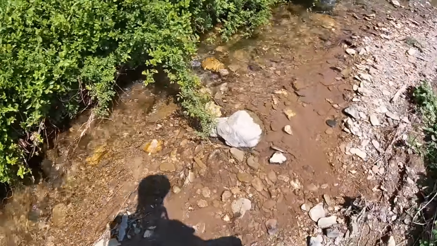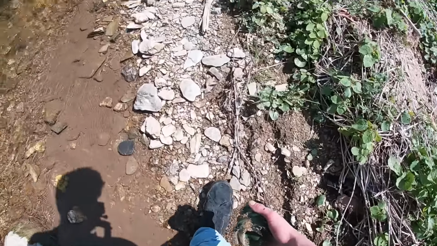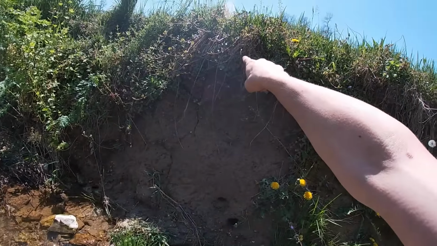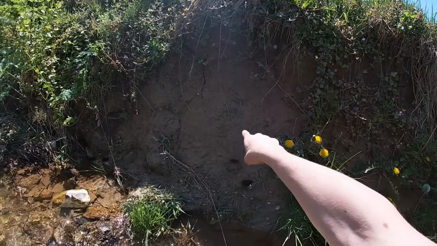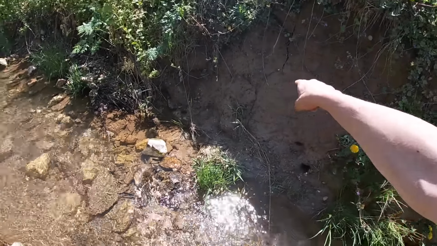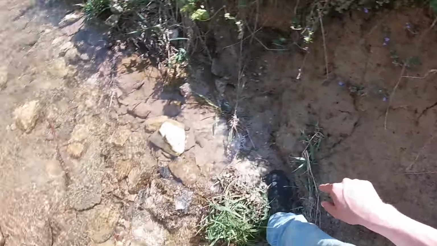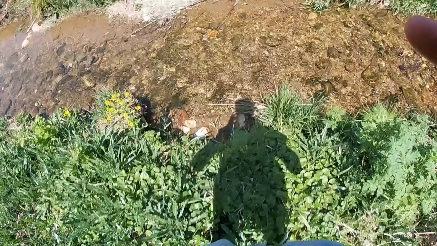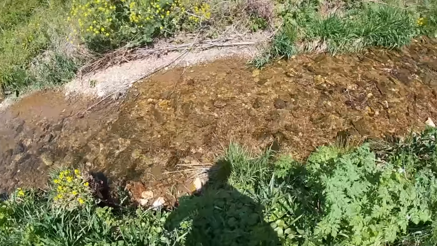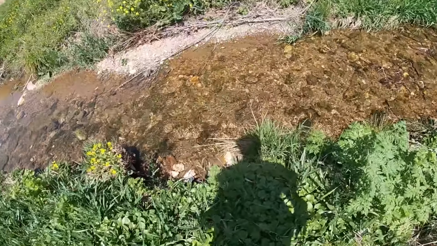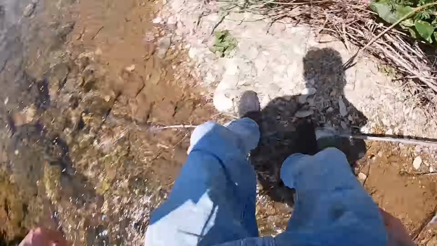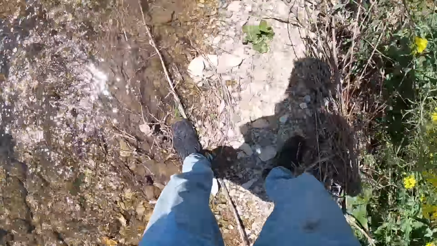Don't forget to be aware of your surroundings. That's also a very important part of this. As you can see, this is called a cut bank. It's where the creek erodes the entire side and exposes history in the layers. That looks like it might be a quartz flake. Maybe it was. I'm gonna do a little jump. I think I'll make it. And yes, I did.